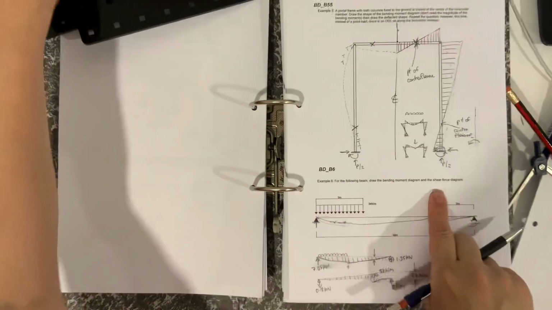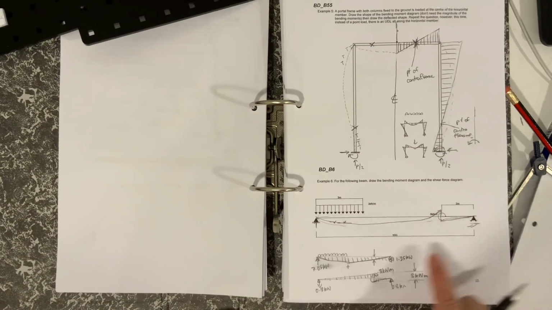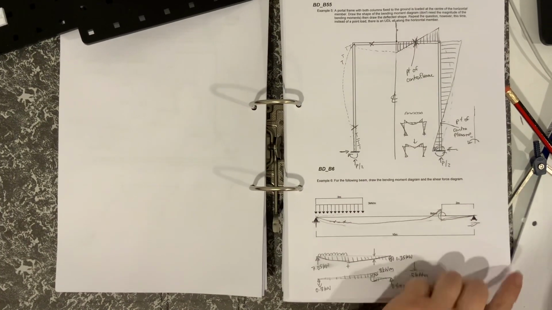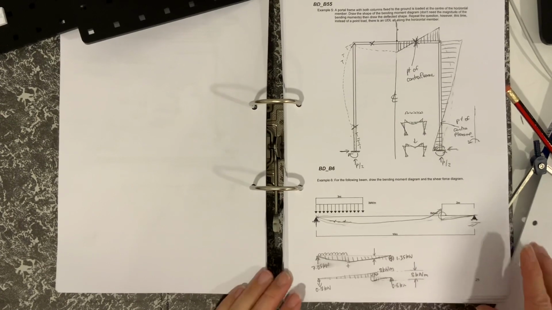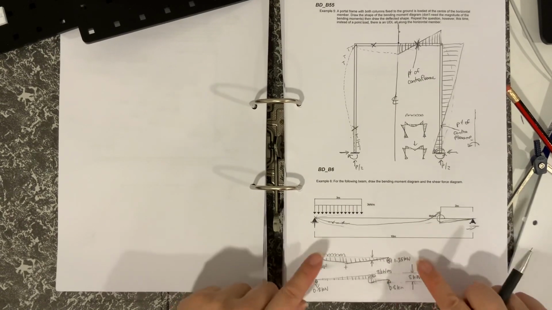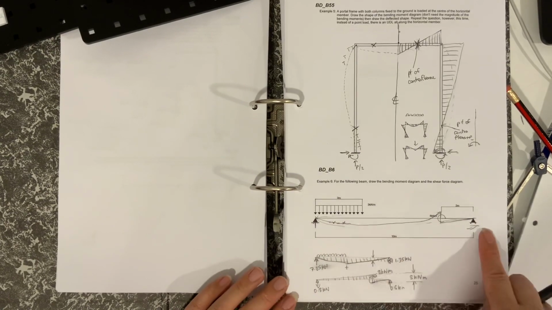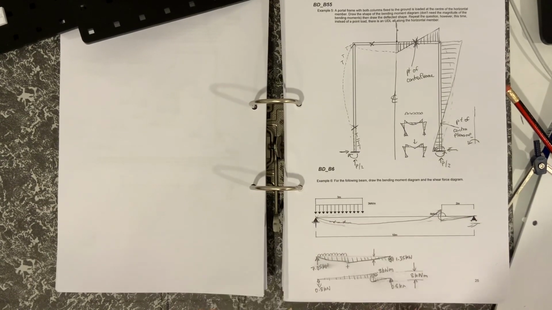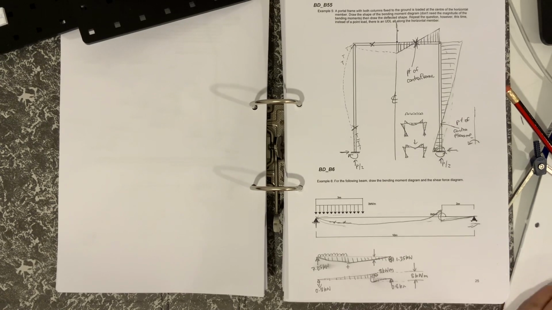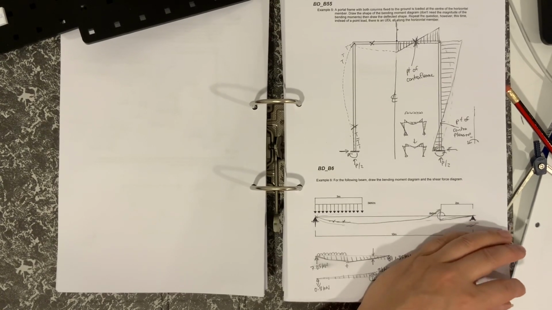So you can check out the solution on the Dropbox for both the bending moment diagram as well as the shear force diagram. But as you can see, we've split it up into the two load cases, solved them separately, and then added them together by the theory of superposition.